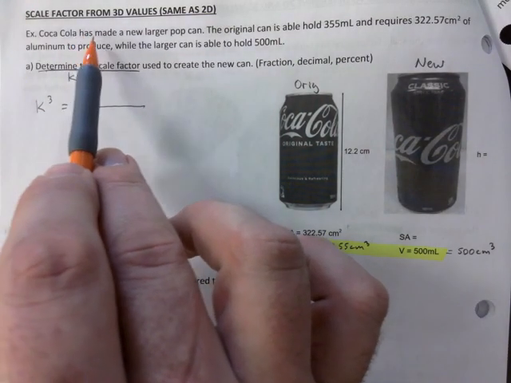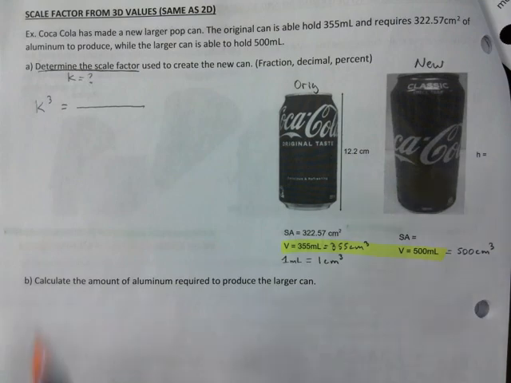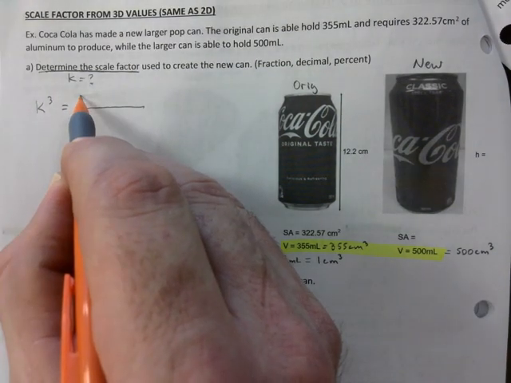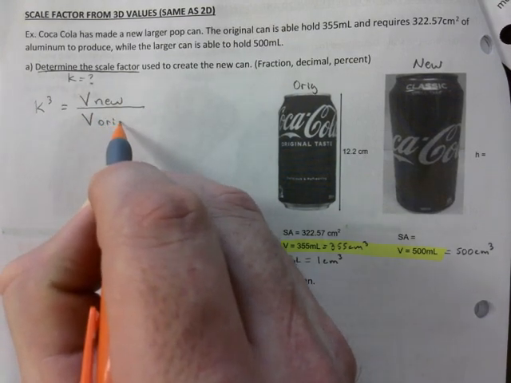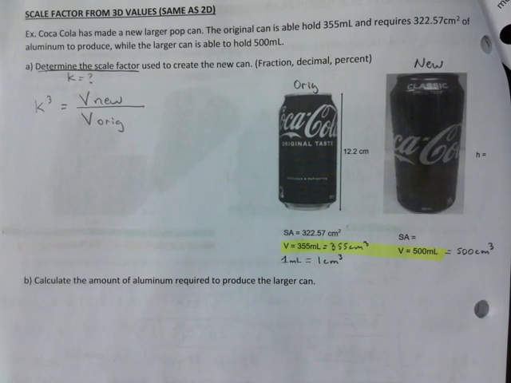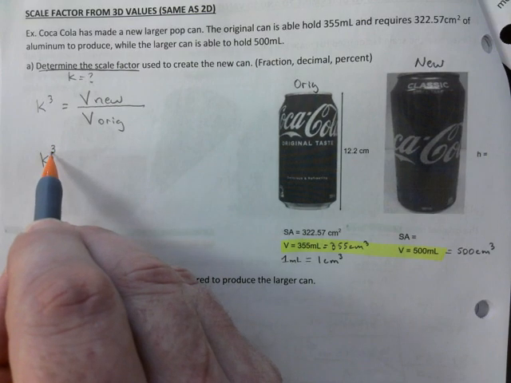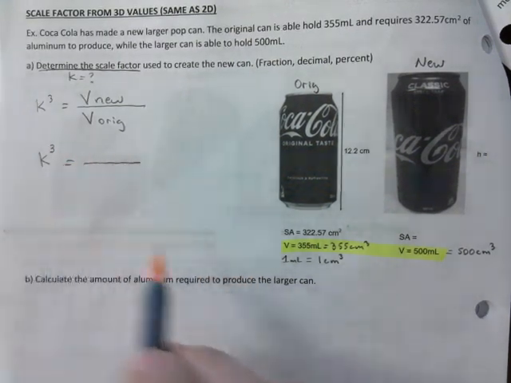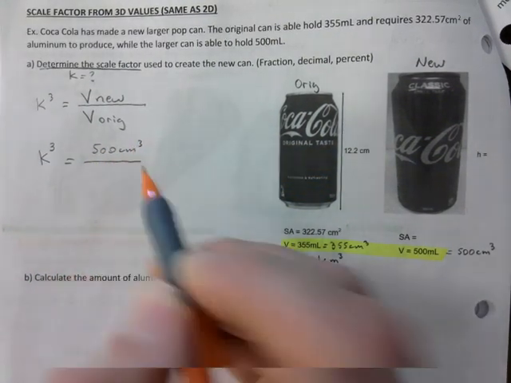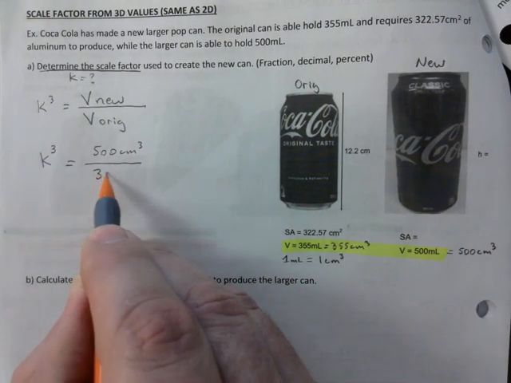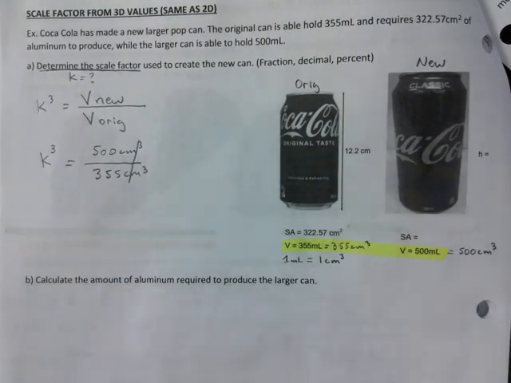And it does say Coca-Cola has made a new, larger pop can. There we go. Lots of hints if you read. So we can't just use new and original. We have to use volume of new divided by volume of original. This one is very important. This is where you actually find the scale factor, because this is unknown. So you got to make sure you keep that cube there. We take the volume of the new, which is right here, 500 centimeters cubed. And we take the volume of the original, which is 355 centimeters cubed. Perfect. They cancel out, which should happen.